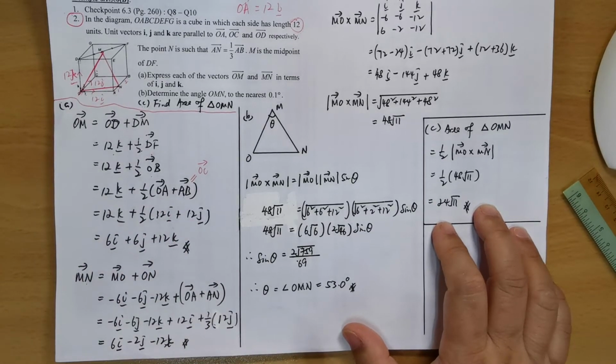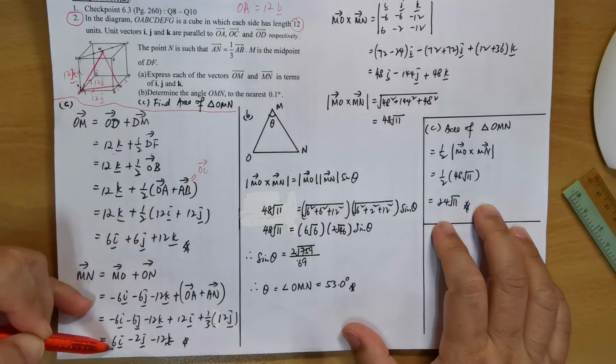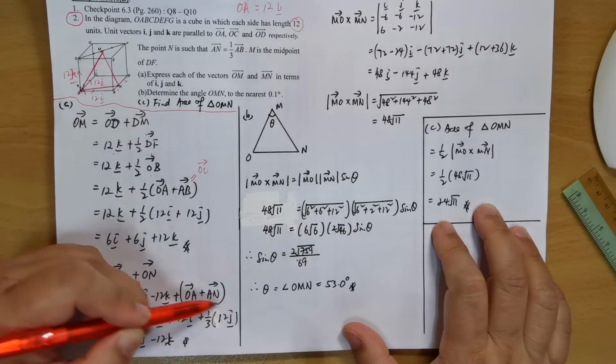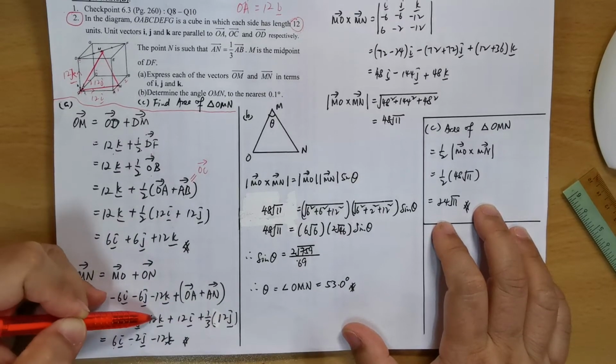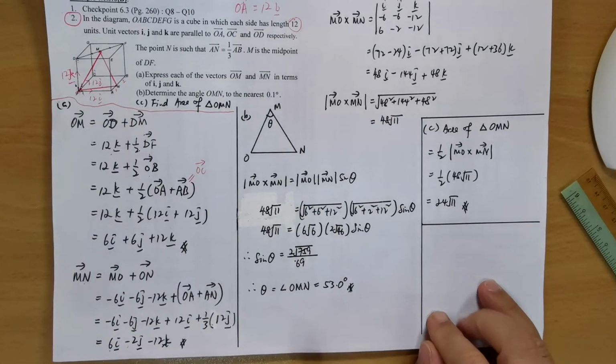So we simplify: minus 6i plus 12i is 6i, minus 6j plus 4j is minus 2j, and minus 12k. So this is your MN.